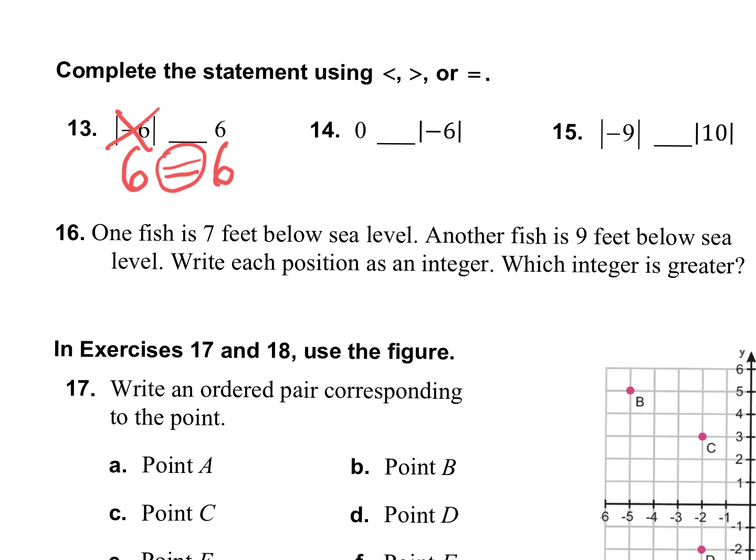Okay, let's try the next one. The absolute value of negative 6, I already did that, is 6. So I cross this off. What is larger, 6 or 0? And the alligator will eat the larger one. On number 15, we have 2 to solve, so let's do that. So the absolute value of negative 9 is 9, and the absolute value of 10 is 10 away from 0. But what's larger? 10.